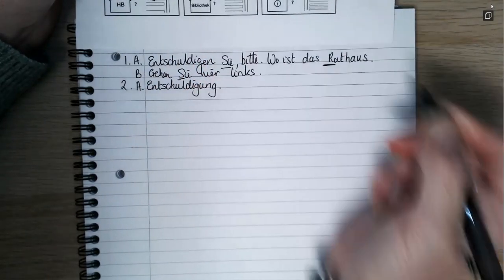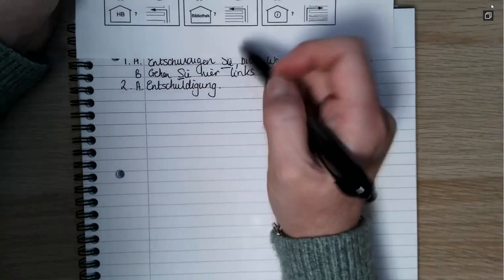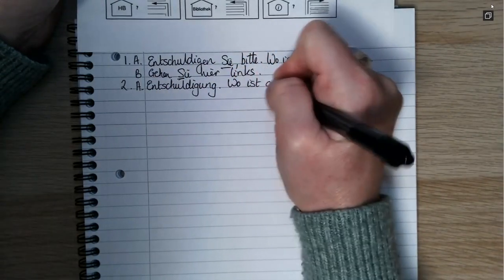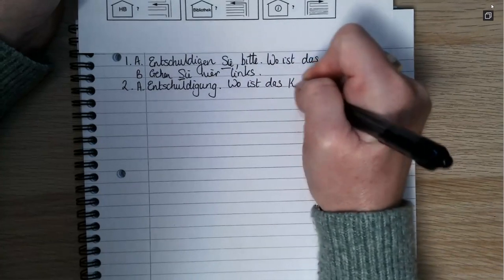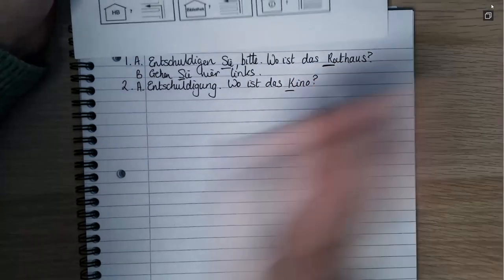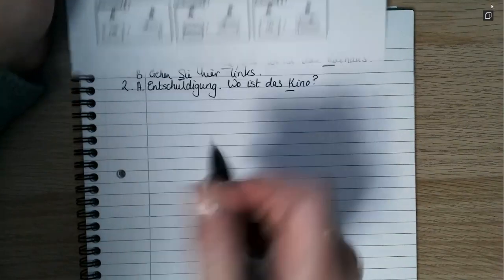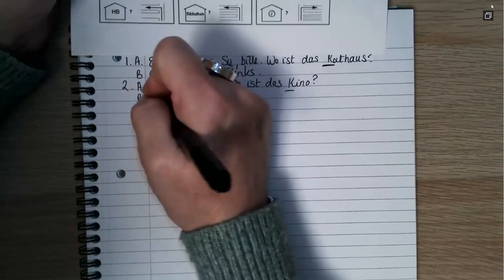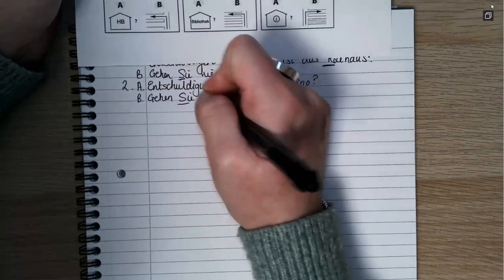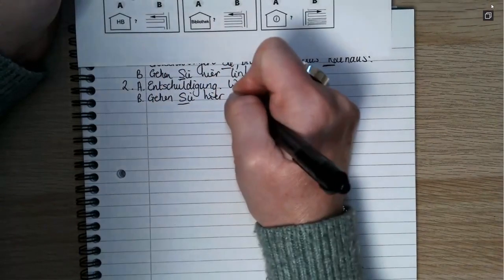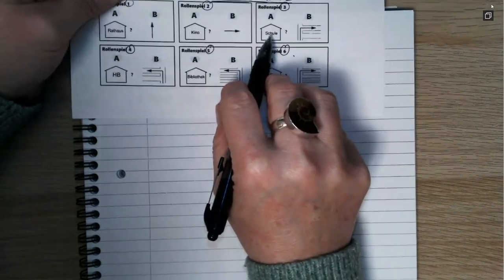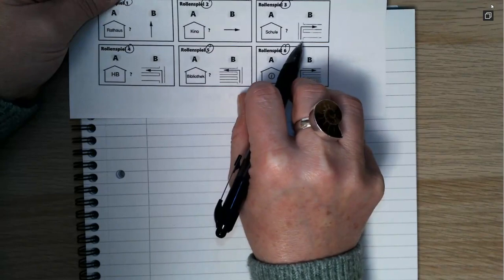I'm going to go Entschuldigung, it's one word instead. Entschuldigung, where is the cinema? So, wo ist, double check again that you've got das, not de or d. Kino needs a capital letter. Okay, questions. And we are going right. So B says, gehen Sie, capital S, hier rechts.